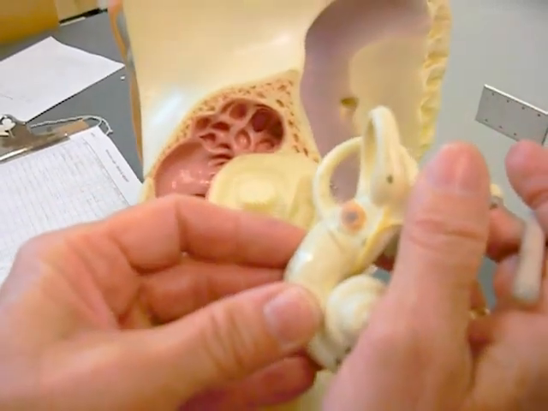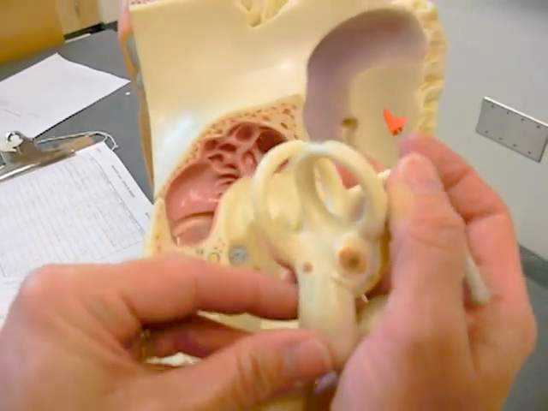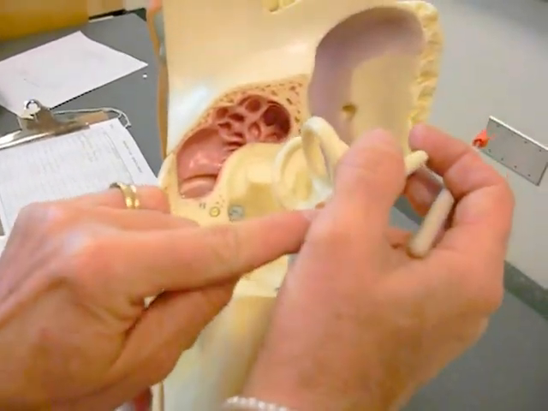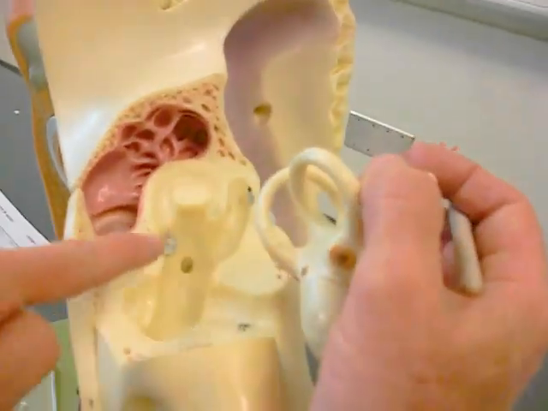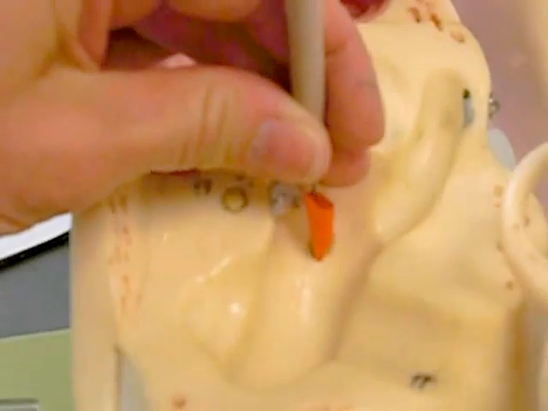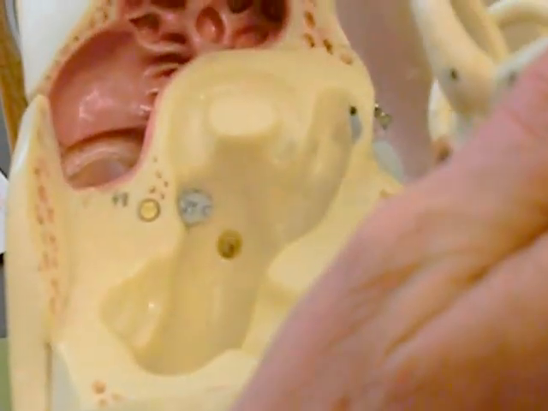Next, we're going to look for the cochlear round window, and we will turn it this way. The round window is next to the oval window, and it is located here in the inner ear. So oval window, round window, underneath the semicircular canals.